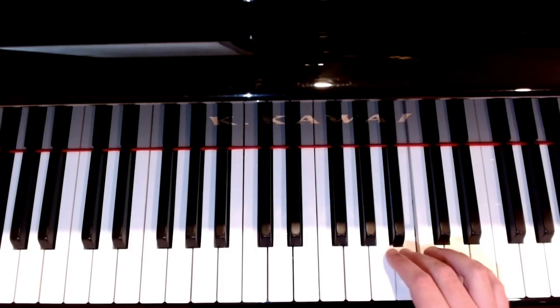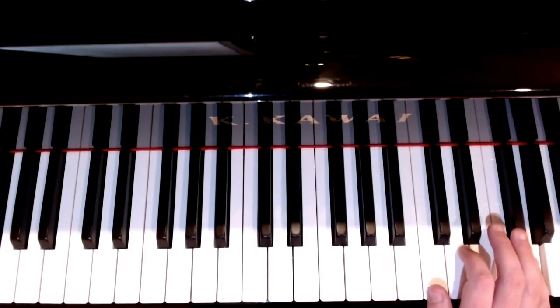Why is this important? If you start on the letter G and create a major scale, that scale would contain 1 sharp. Let's do it again. This time starting on G and creating a G major scale. What would be the 5th note of the G major scale?